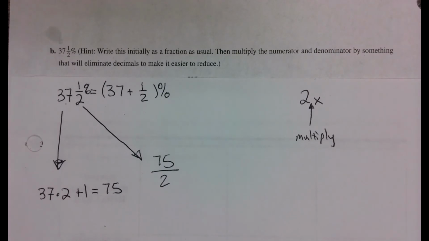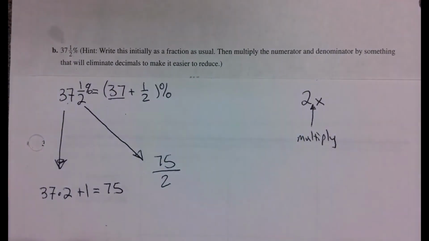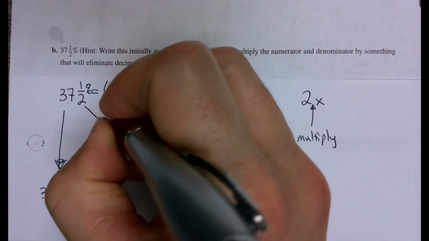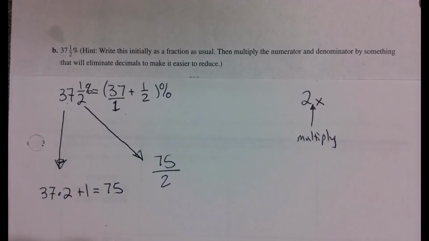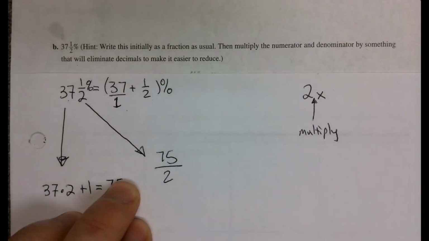That's one way to do it. The other way to do it is if we look at this fraction, we can add together these two fractions. So you may know that any whole number has a denominator of 1. Any integer, for that matter, has a denominator of 1. Any number that you see, or letter that you see, that doesn't have a denominator written there, its denominator is 1. That's an understood thing in mathematics.